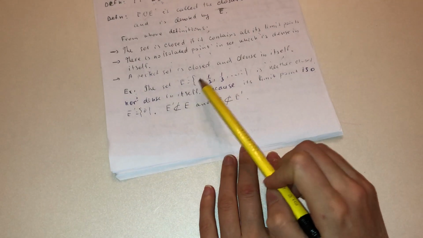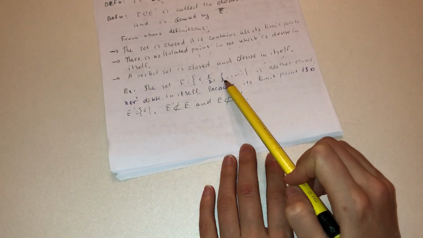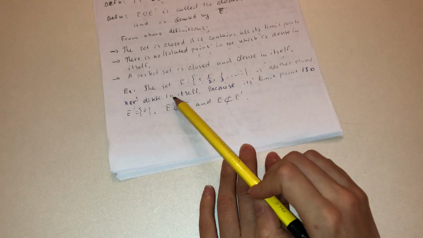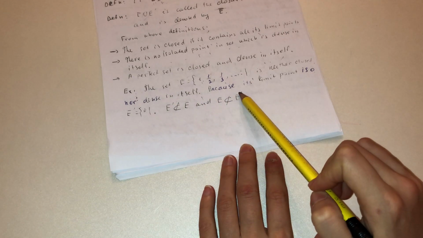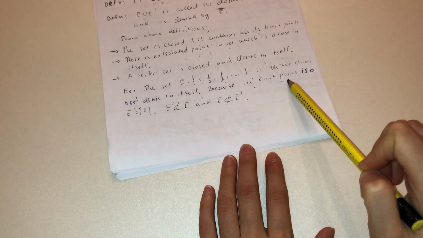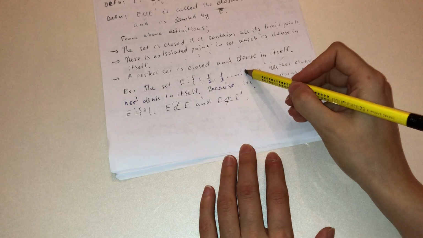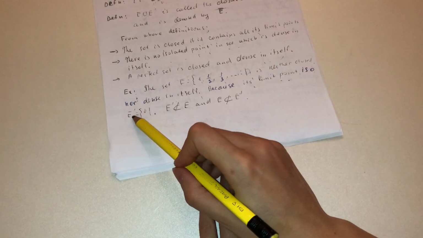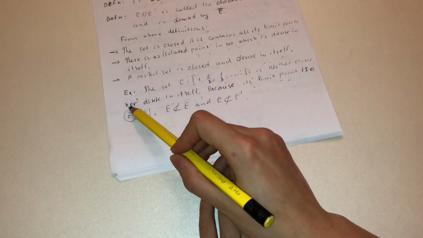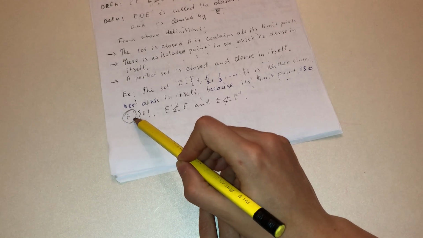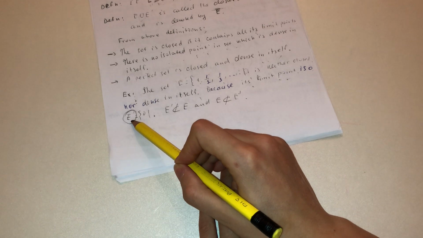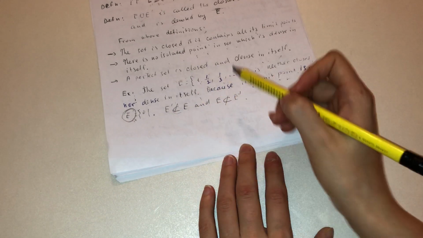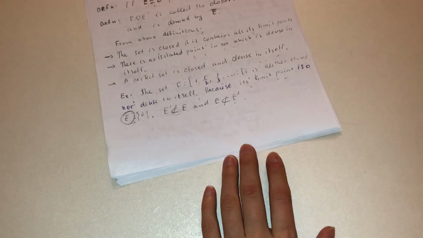Look at this set, 1, 1/2, 1/3, and so on. This set is neither closed nor dense in itself because its limit point is 0. The limit point of this set is 0, and 0 is not from E prime. Okay, E prime is not included in E, so E is not closed.